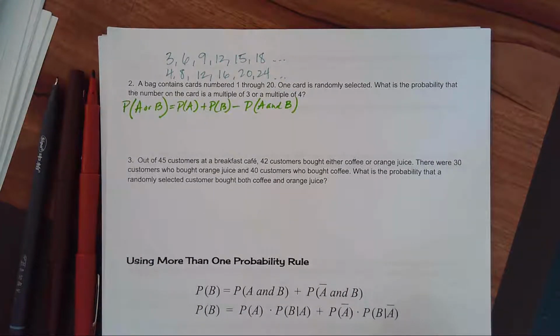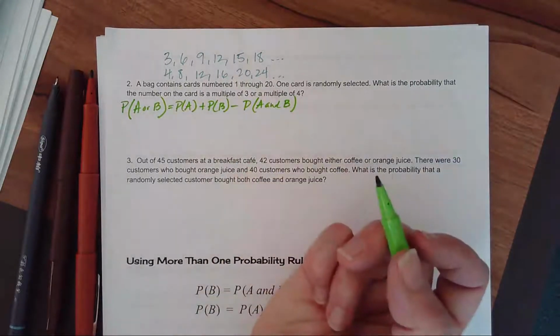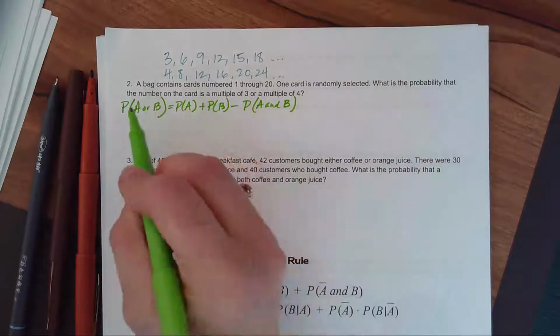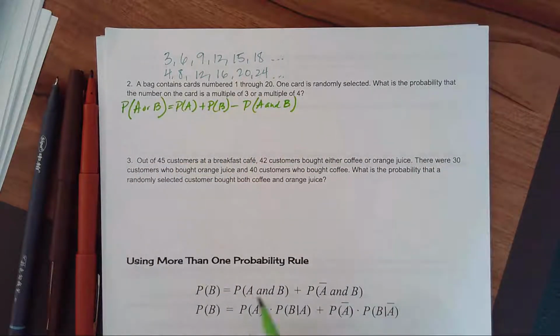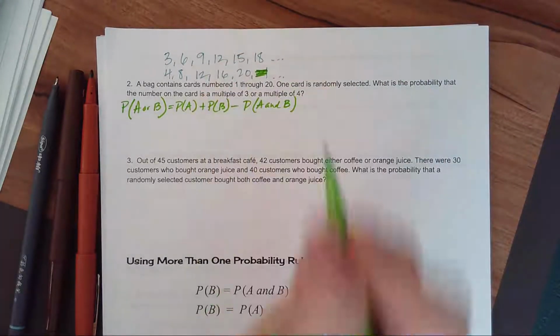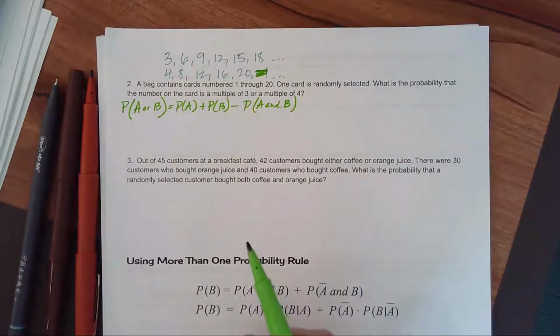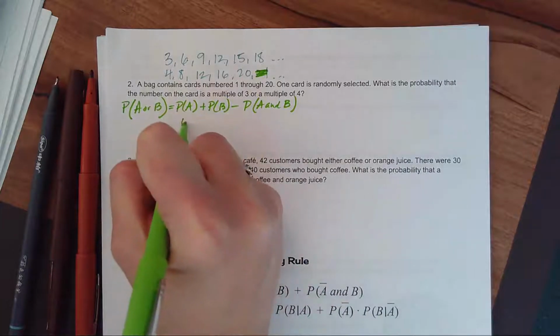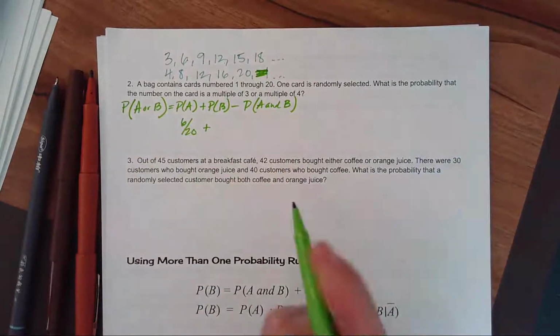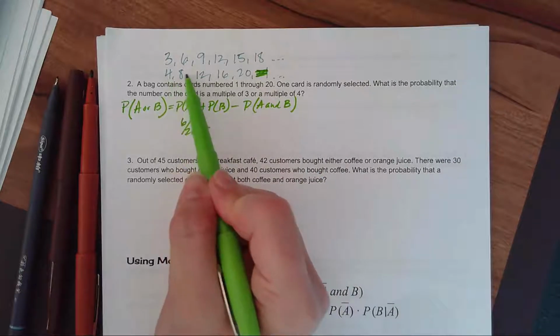So let's think about the probability of getting a multiple of 3. A bag contains numbers 1 through 20. One of the cards is randomly selected. What's the probability that the number on the card is a multiple of 3? Out of 1 through 20, I can cross off 24 here, and I would have 1, 2, 3, 4, 5, 6 times. So I would have 6 out of 20 that I would get a multiple of 3. A multiple of 4 out of 20 would be 1, 2, 3, 4, 5 times.